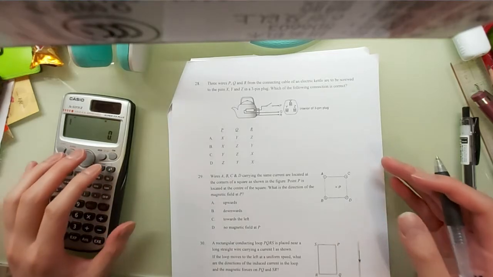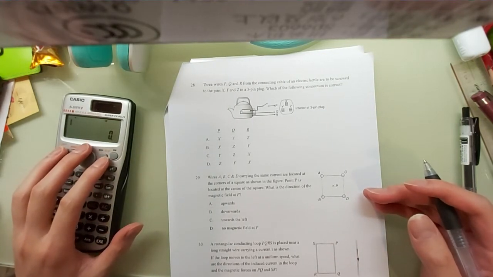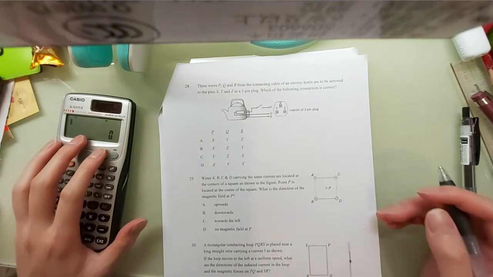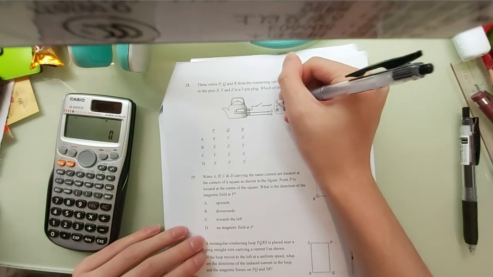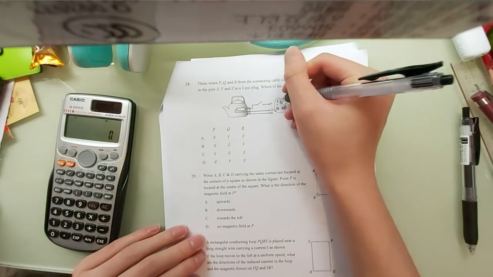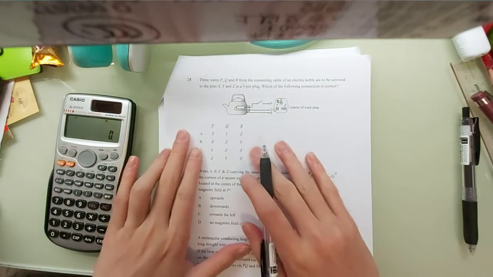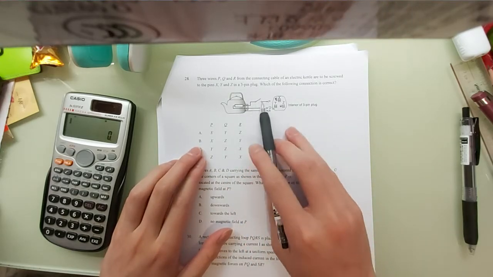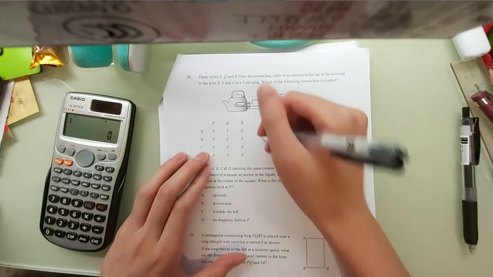3 wires, P, Q, and R from the connecting cable of an electric kettle are to be screwed to the pins X, Y, Z. Which of the following combination is correct? So R, wait, ELN, right? ELN. So R to X. Obviously, again. So it's either C or D. And P should be to Y. So C, yeah. All right.